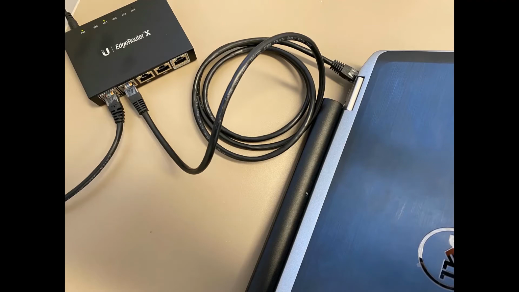The next step includes switching cables around. Start by changing the laptop's port from ETH0 to ETH1. Now that ETH0 is empty, plug the modem or bridge device into ETH0.